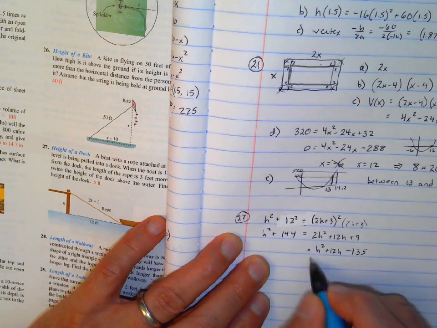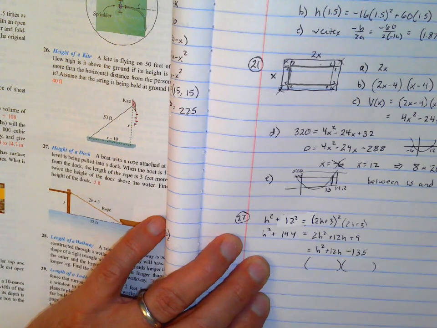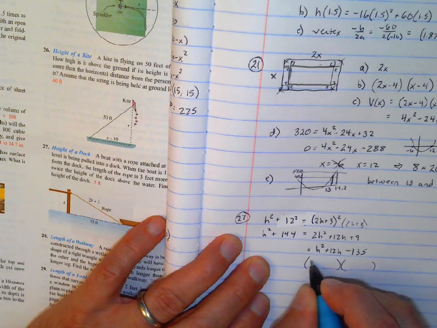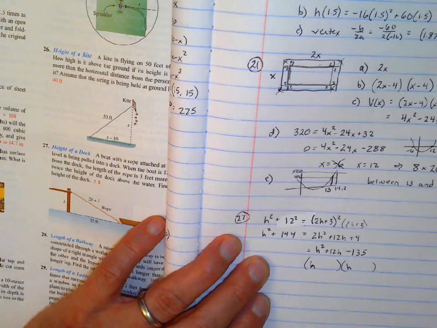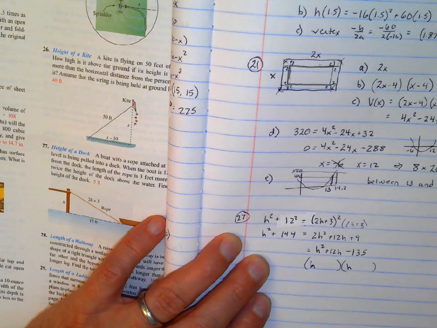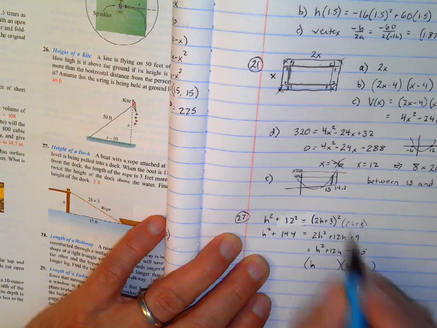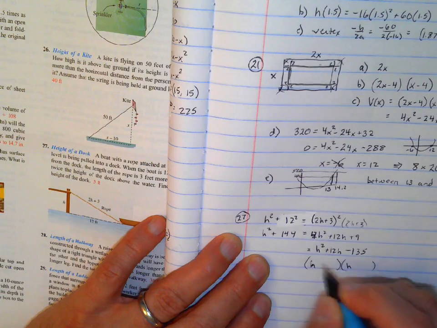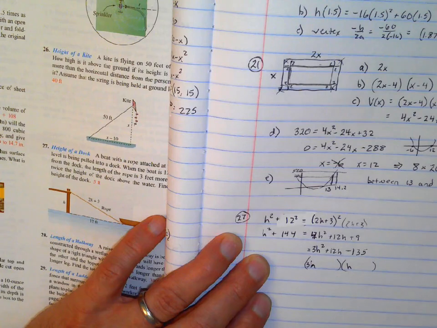Okay, you can factor, you can do whatever there. I think factoring will work. Or you could graph it as well. Actually, I just made a mistake there. You hopefully noticed my mistake. 2 times 2 is 4h squared, right? So when I subtract that over, I have 3h squared.